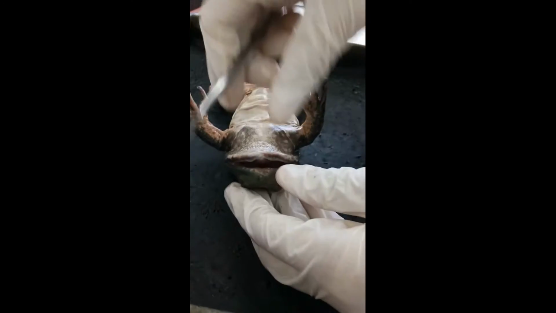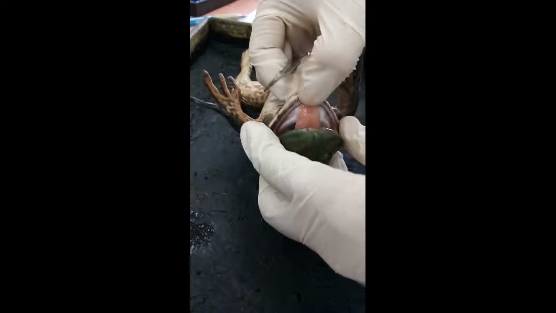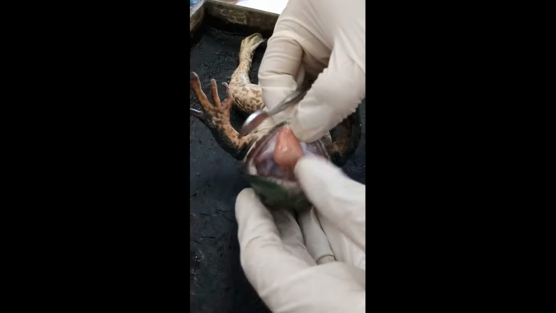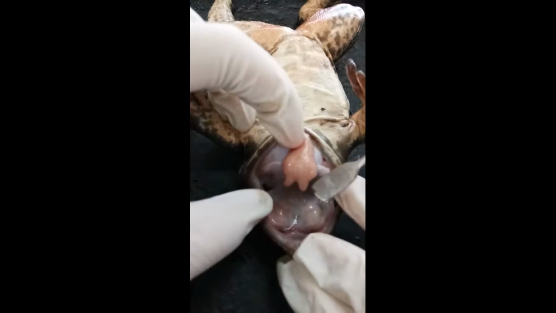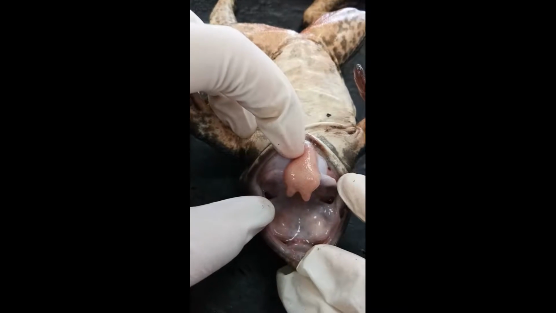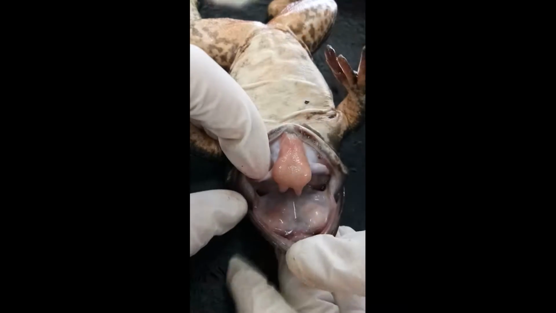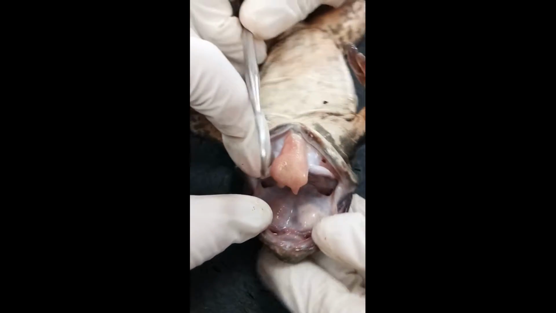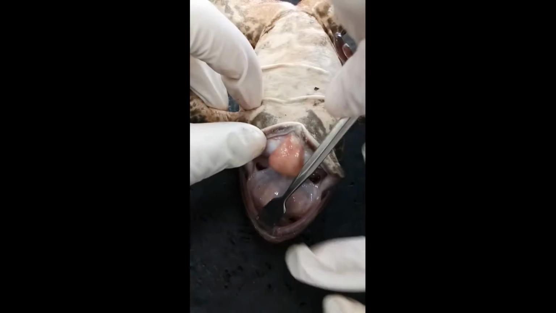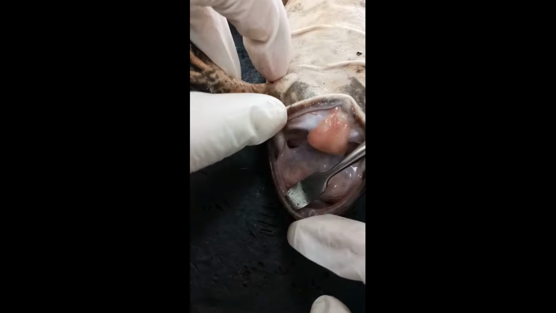So now we're going to open the mouth to observe the external anatomy of the mouth. So we have to open it. This is the tongue, used to capture prey. And this is the jaw of the frog, and you can see these small structures along the upper jaw. These are called the maxillary teeth.